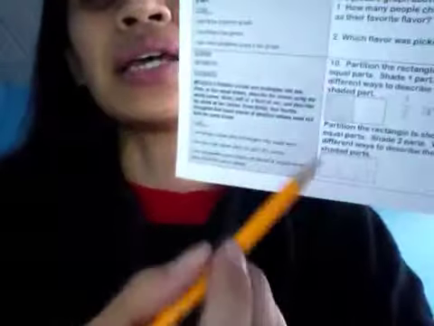All right, the next one says partition the rectangle to show 2 equal parts, so the same thing we did here, and shade 2 parts. Write different ways to describe the shaded parts. All right, so I'm going to do the same thing. Bam, right there, 2 equal parts. How many parts do we shade? We need to shade 2 parts, okay? I'm going to shade 2 parts. Remember, you can use a crayon or use your pencil. I'm not going to make it too dark so you can see the 2 equal parts.